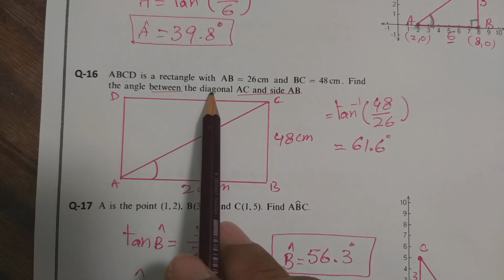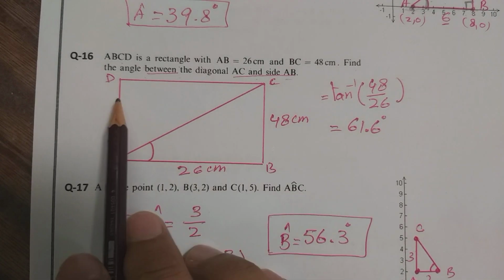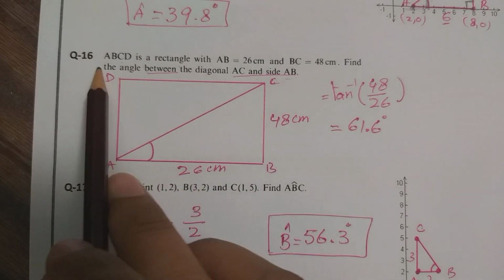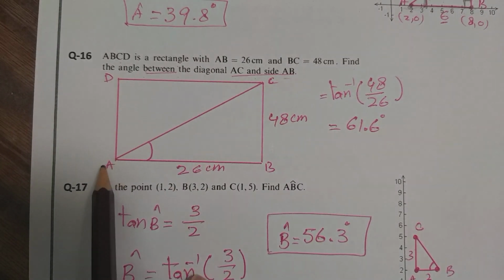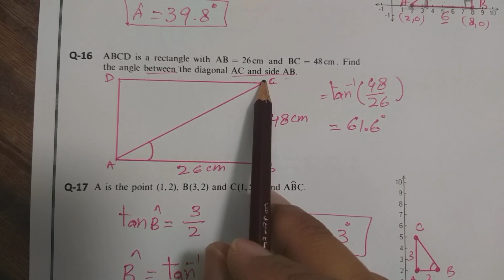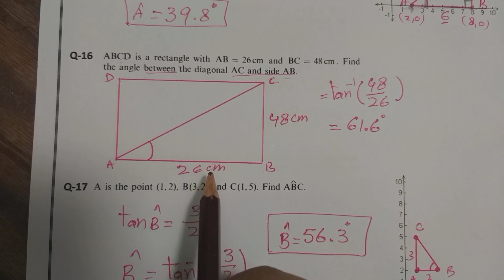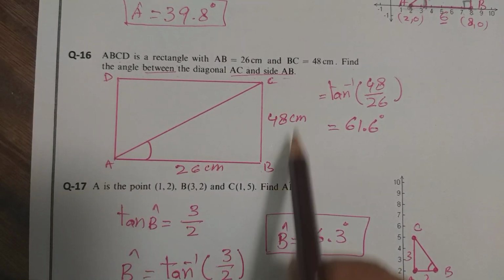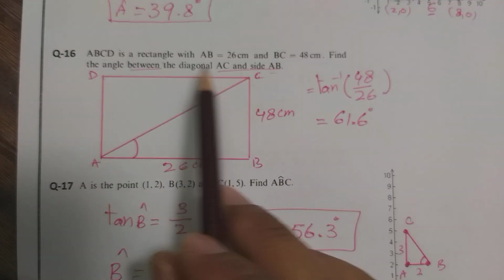Find the angle between the diagonal AC and the side AB. Okay, we draw the rectangle here, and please keep in mind, whenever you plot the vertices, it should be in order. Either you can move clockwise or anti-clockwise. Otherwise, if you say A, B, C, D out of order, it will give you the wrong answer. So you should go either clockwise or anti-clockwise whenever you draw the sketch yourself. So I drew here anti-clockwise, A, B, C, D.